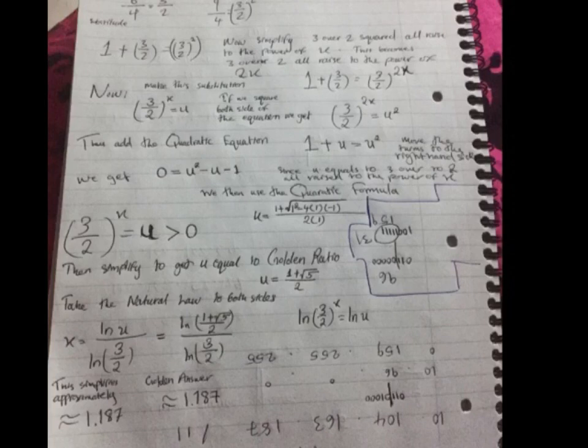So that gives the answer for x, and that is a perfect answer for x.